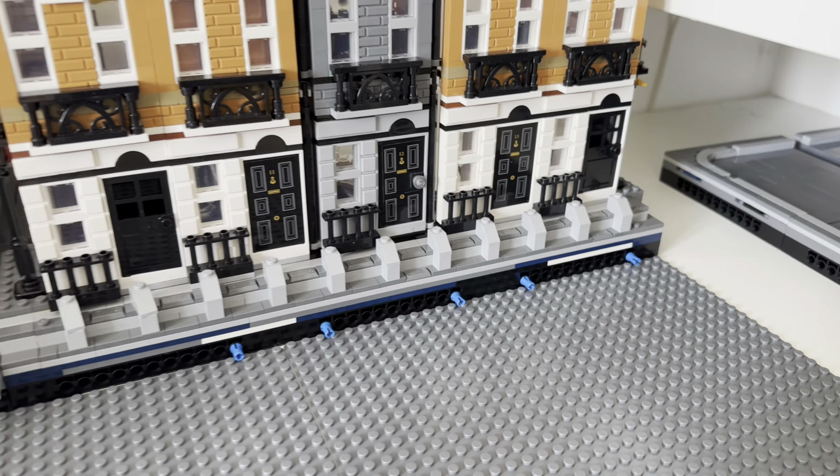So if we take a look down from the top view, you'll be able to see how that will run under Grimmauld Place and run parallel with the underground station. So you'll have two lines of track, one at the back, completely invisible, and then one at the front where we'll be able to see the train come in and out of tunnels.